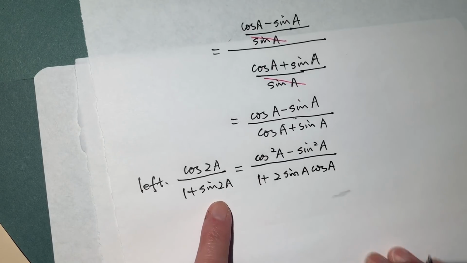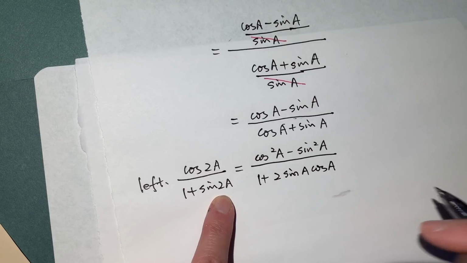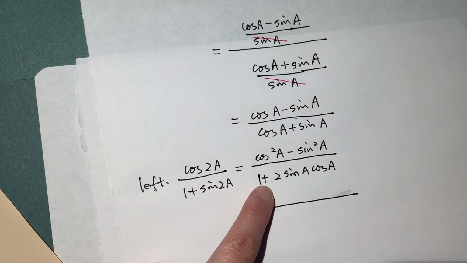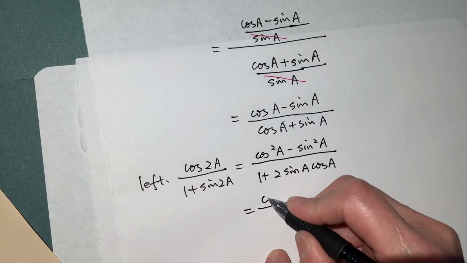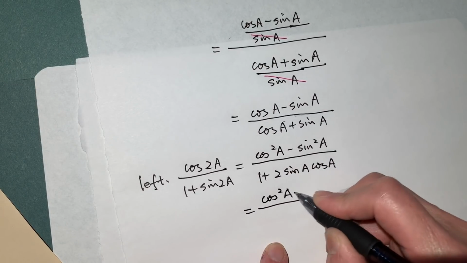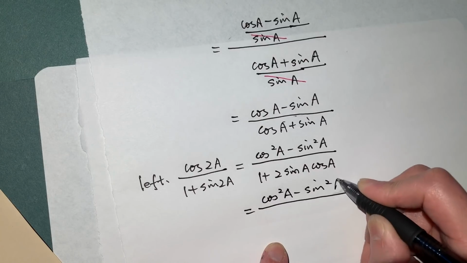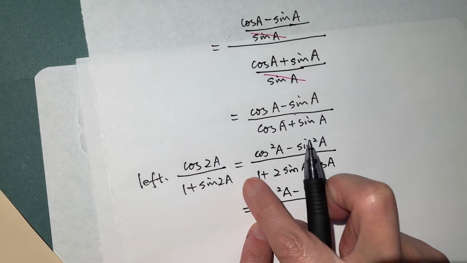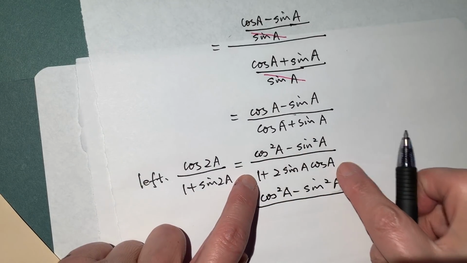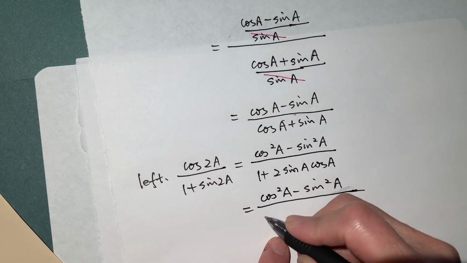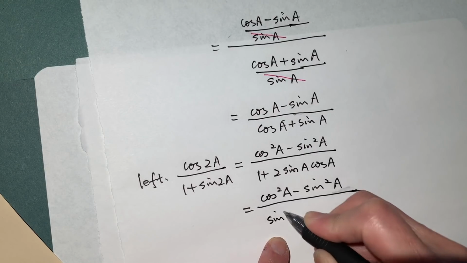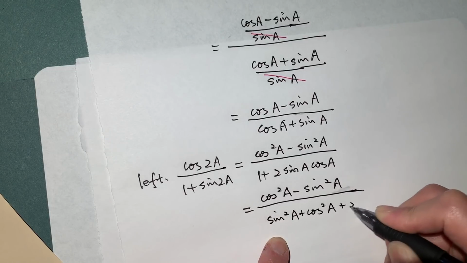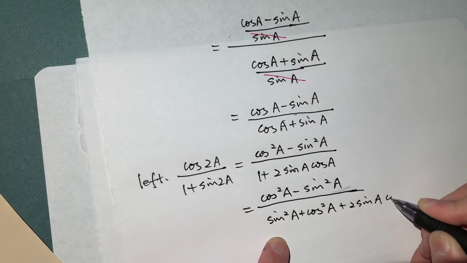This is the formula for double angle sine. Equal to, I see something, cosine square a minus sine square a over, the upper part we copy it, and the lower part now we can see, because 1 is sine square a plus cosine square a, plus 2 sine a cosine a.